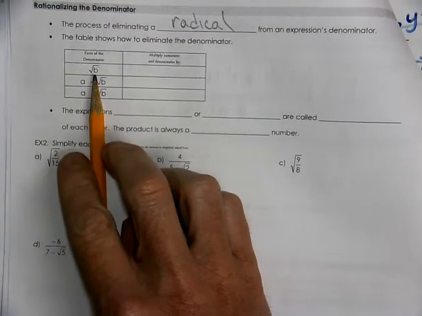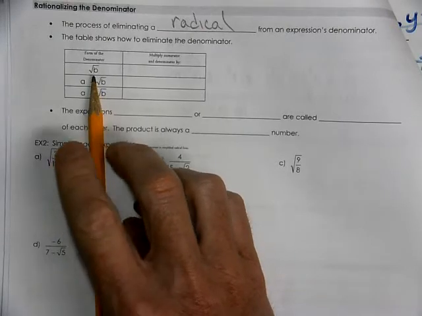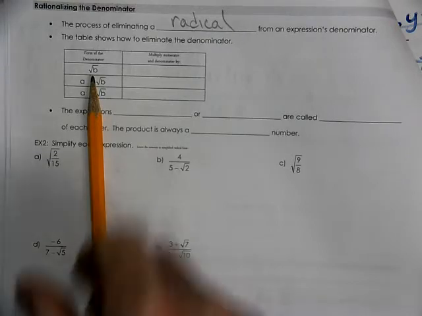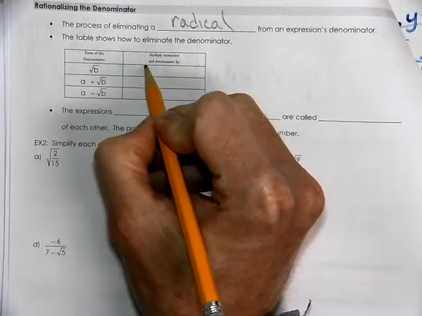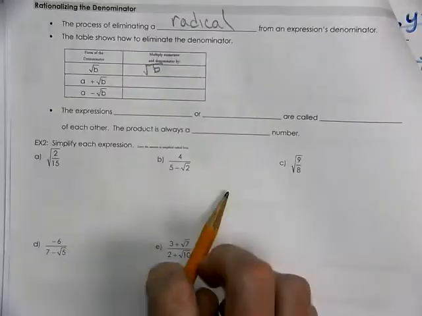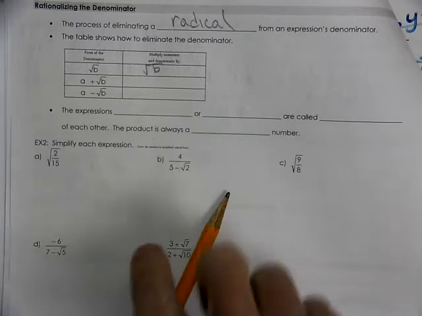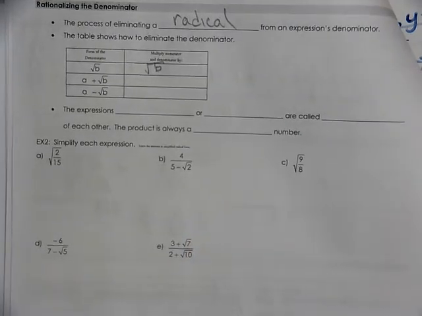If the denominator just has a monomial, just a square root of something, hopefully it's simplified, then you can multiply it by itself. And a radical times itself is going to be the number inside. So the square root of 2 times the square root of 2 is 2. Square root of 8 times the square root of 8 is 8. So let's come down and try that.